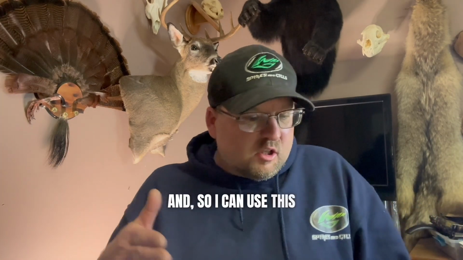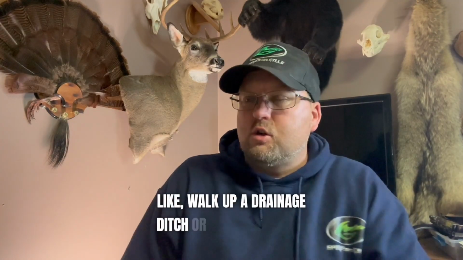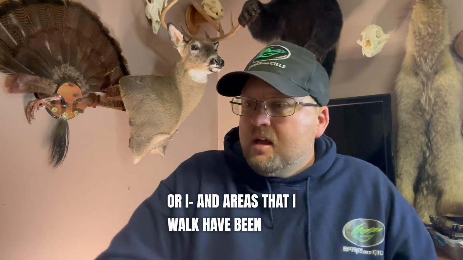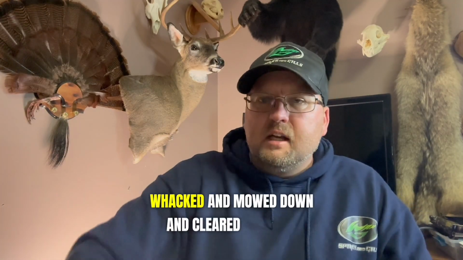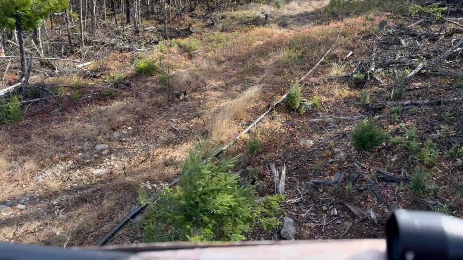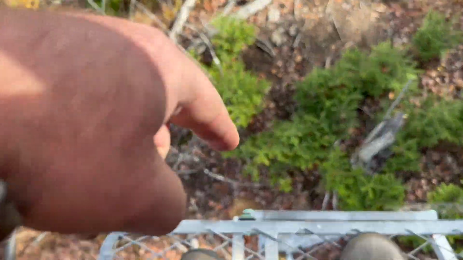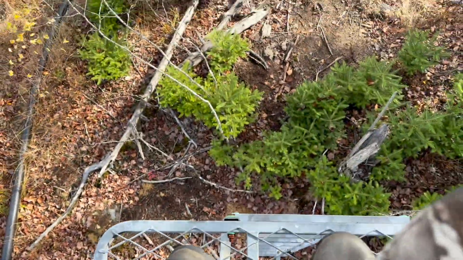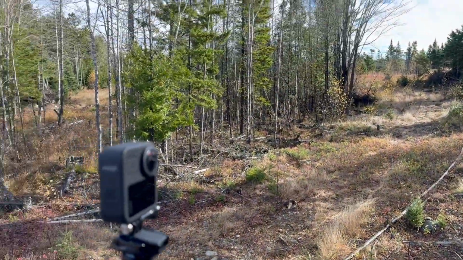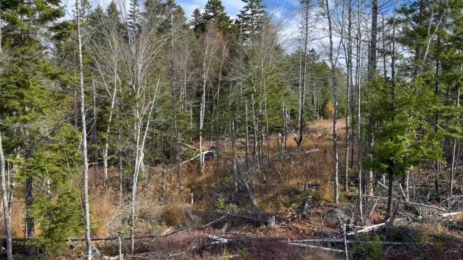And so I can use this dirt road to park my truck and then walk up a drainage ditch or in areas that have been weed whacked and mowed down and cleared and driven by a four-wheeler, and it's packed and matted down so I don't leave any ground scent. It's just the bottoms of my rubber boots. The rubber boots I don't drive in, I don't wear into my house. I put them on when I go to hunt. After I park, I get dressed in the field and undressed in the field.